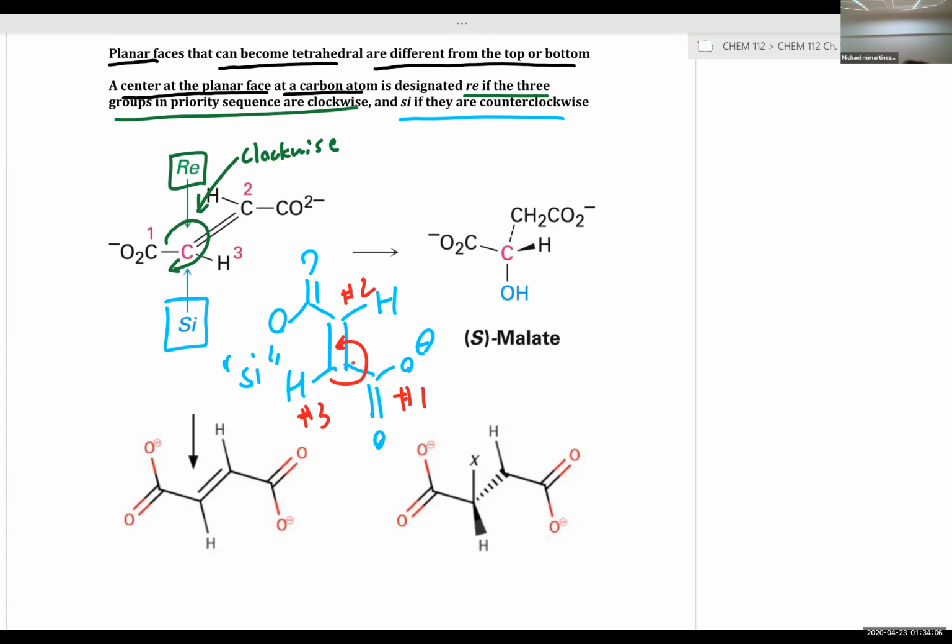Counting from highest to lowest priority, it's counterclockwise. So we designate this face as the Si face. Does that make sense to everyone? Is everyone comfortable with this idea?